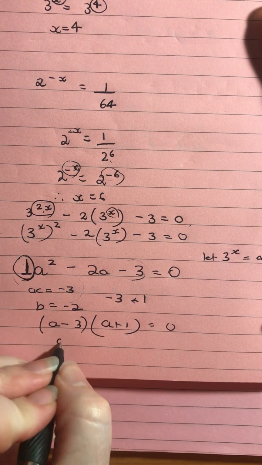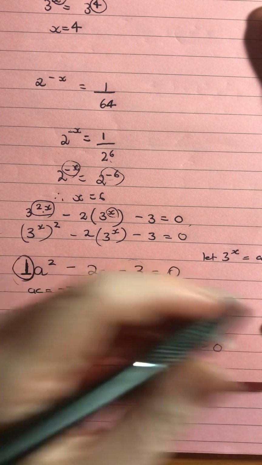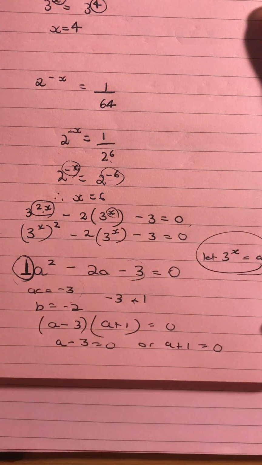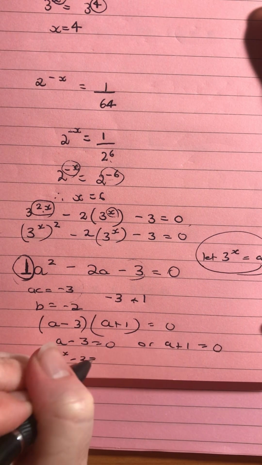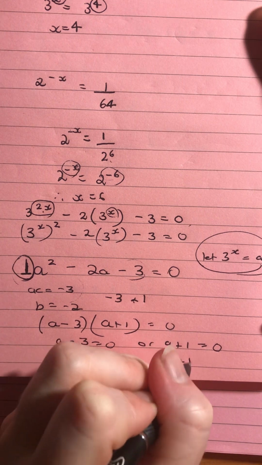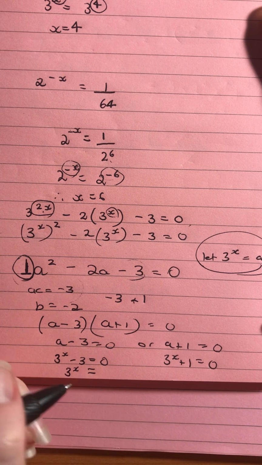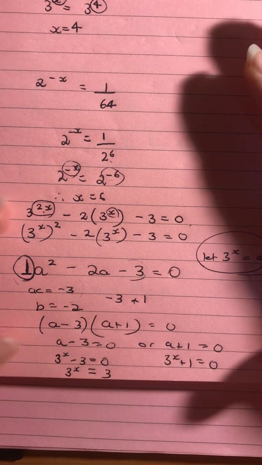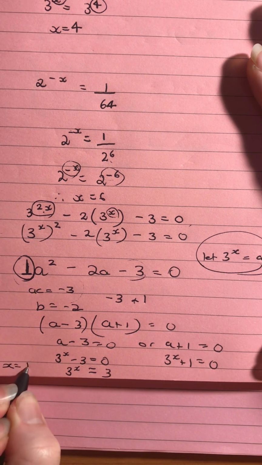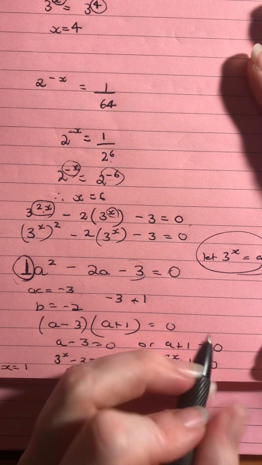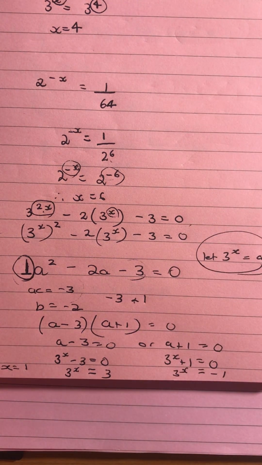And then I can write that a take 3 equals 0 or a plus 1 equals 0. Here's where I can now pop my 3 to the x back in and go 3 to the x take 3 equals 0 or 3 to the x plus 1 equals 0. Now I can solve that and go 3 to the x is equal to 3, taking that over. So what must the x have been in this case? x is equal to 1 because 3 to the power of 1 gives me 3. Over here, I'm going to get a negative. So I've got 3 to the x is equal to negative 1.